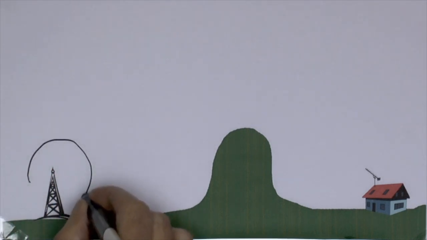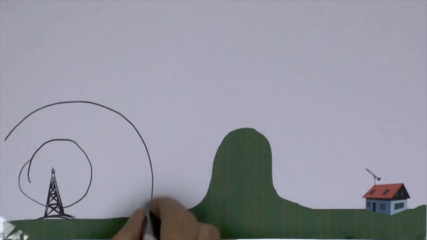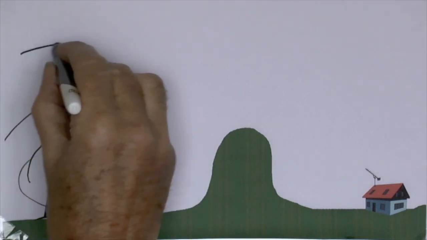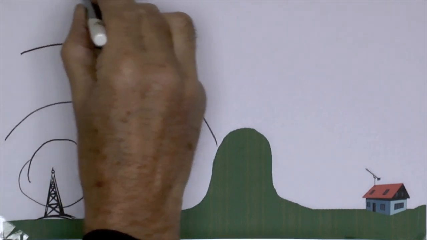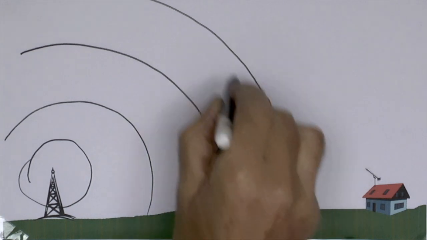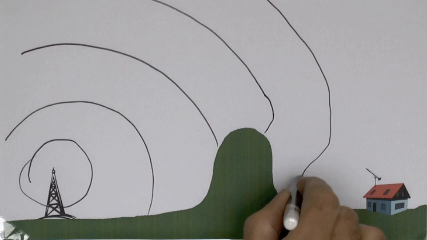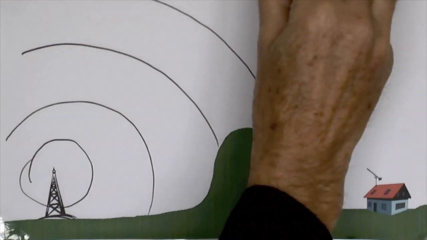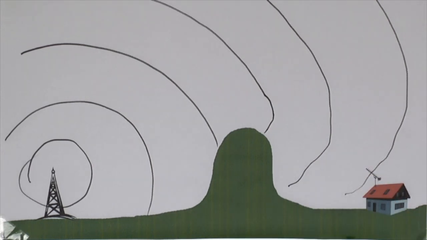Illustrating this, the waves spread out from the transmitter. The wavelength is long and constant, although that might not be drawn very well here. As it meets an obstacle, the wave diffracts or curves around the back of that obstacle. So a receiver, which would normally be in the shadow of the wave, can still receive a signal.